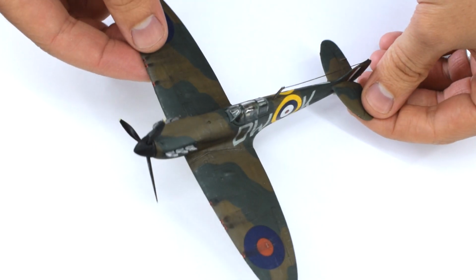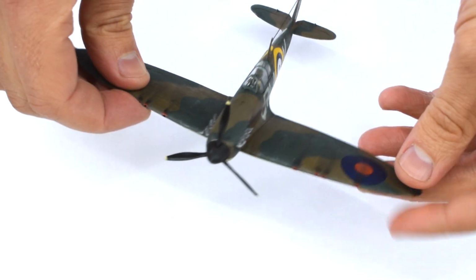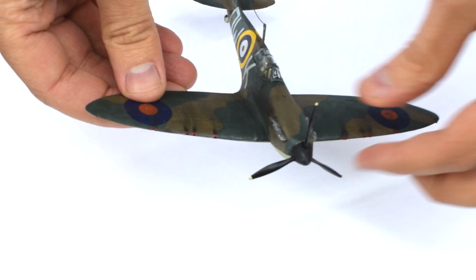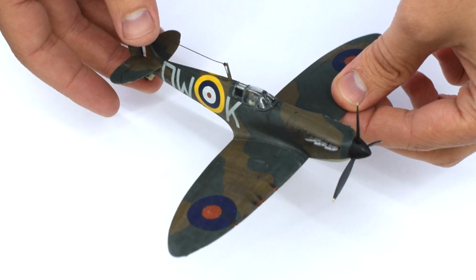So today I'm taking a quick look at how to simulate battle damage on this 1/72nd scale Airfix Spitfire Mk1a. If you'd like to see how I built this kit, I'll link the build video in the description.